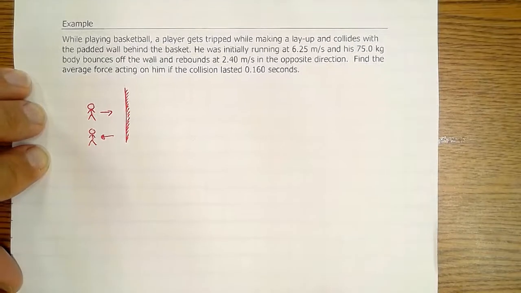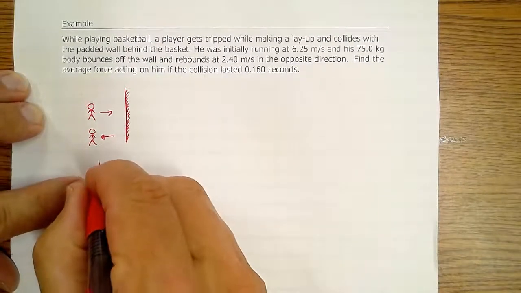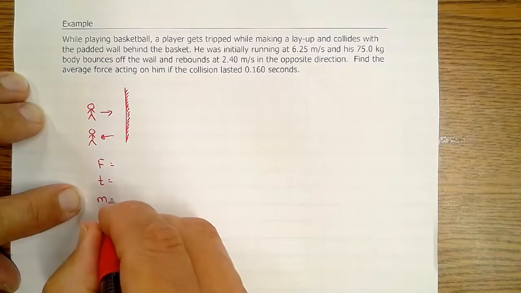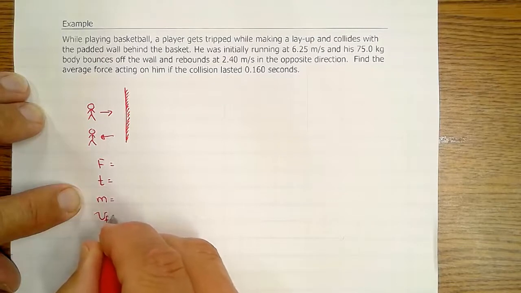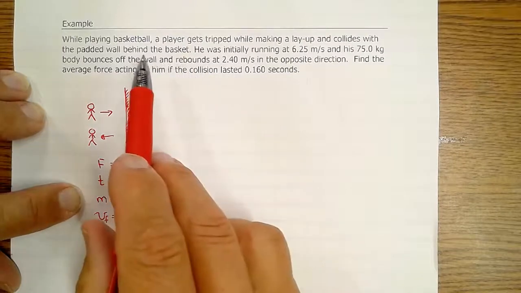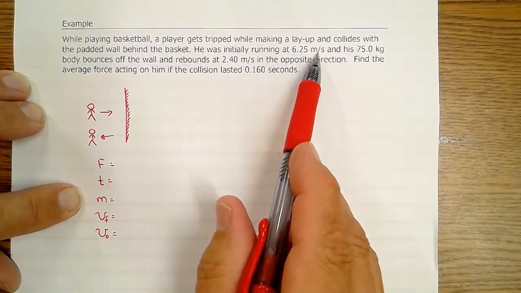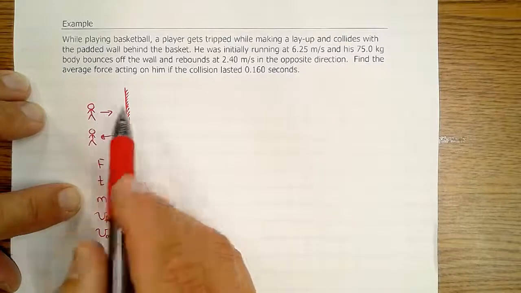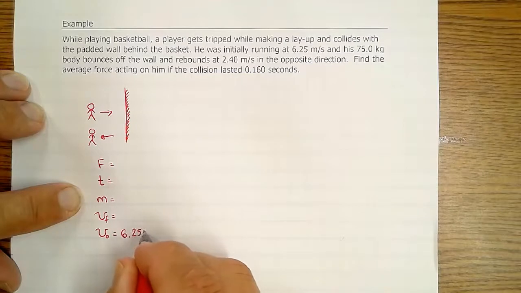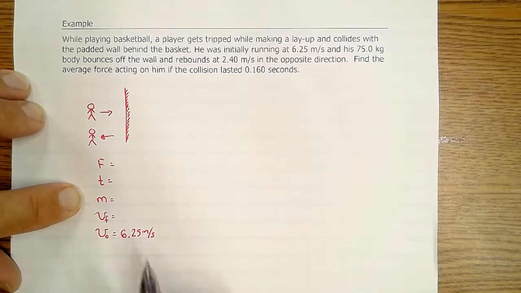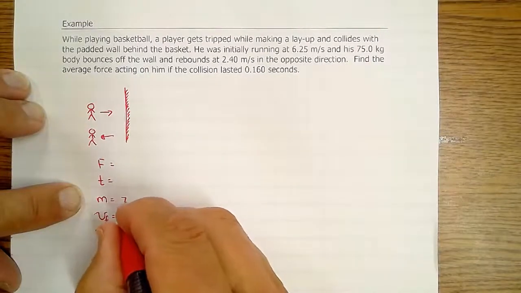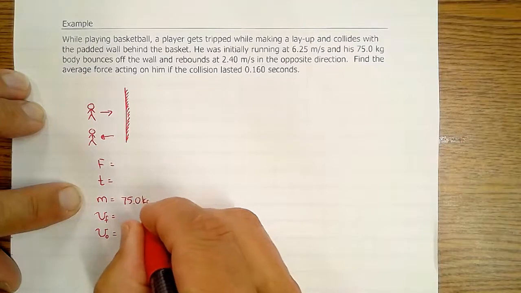Okay? So the variables that are involved in these problems are force, the time the force acts, we usually have the mass, we have the final velocity after the collision, and we have the initial velocity before the collision. As we read the problem, he's initially going 6.25 meters per second. So in my diagram, I have that to the right. So my initial velocity is 6.25, and I always put units with my numbers. He is a 75 kilogram body, so we know that's the mass. 75.0 kilograms is the mass.